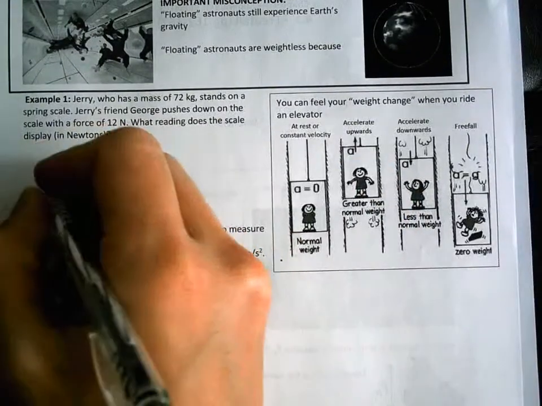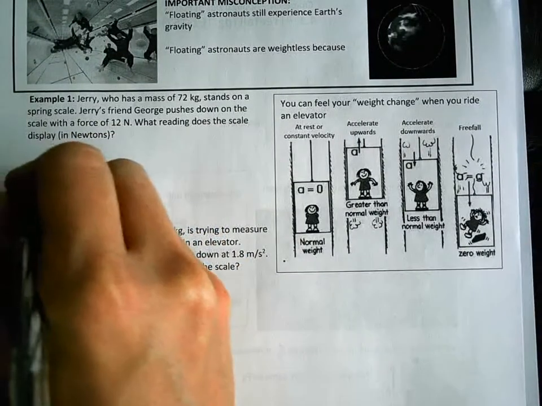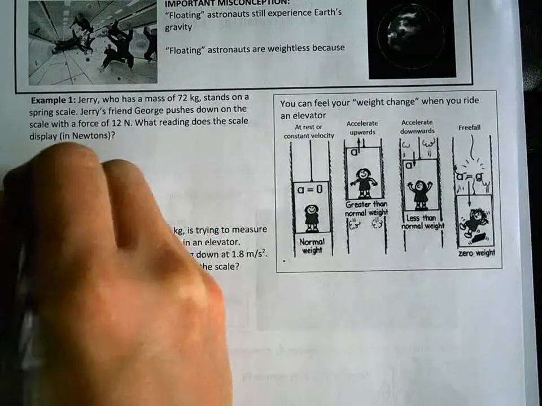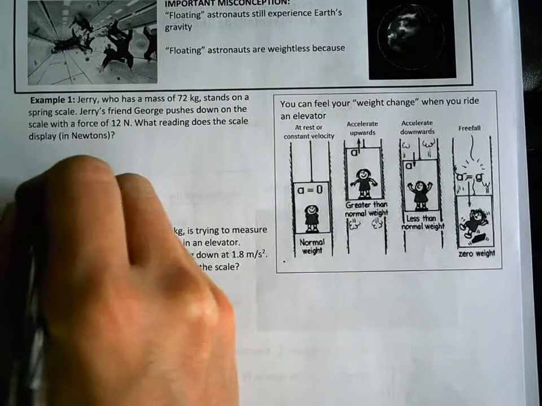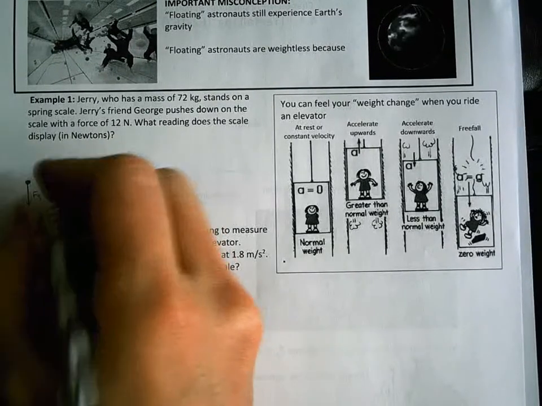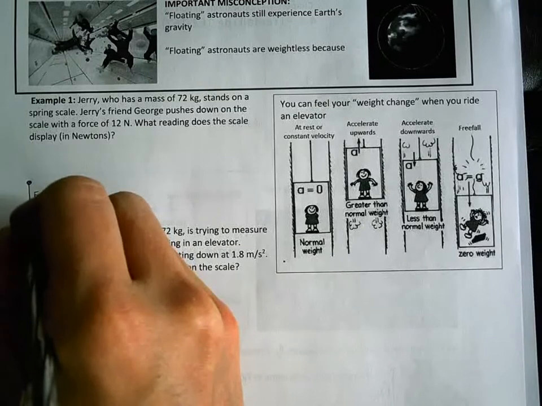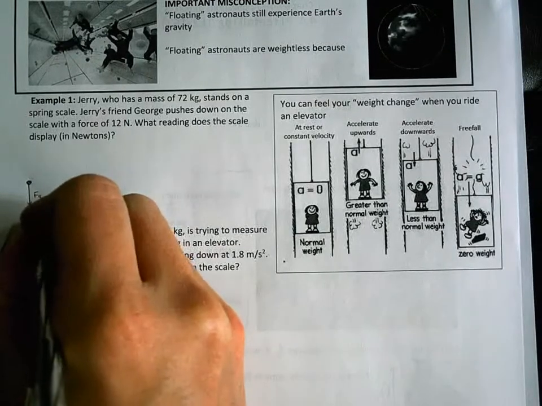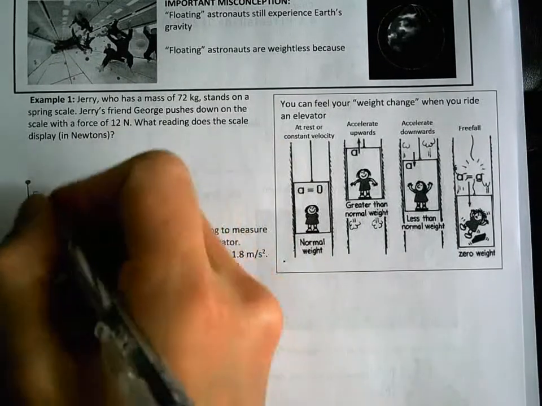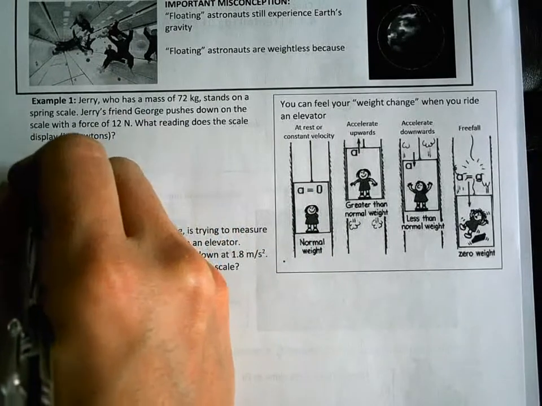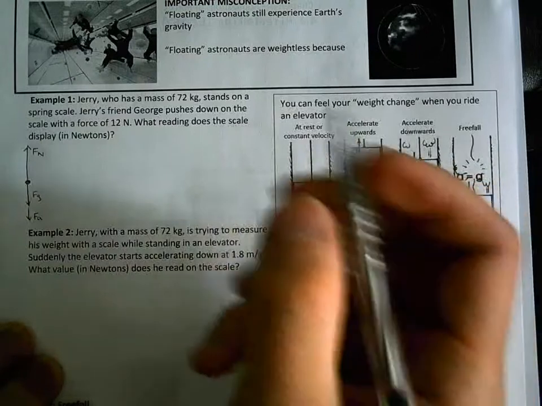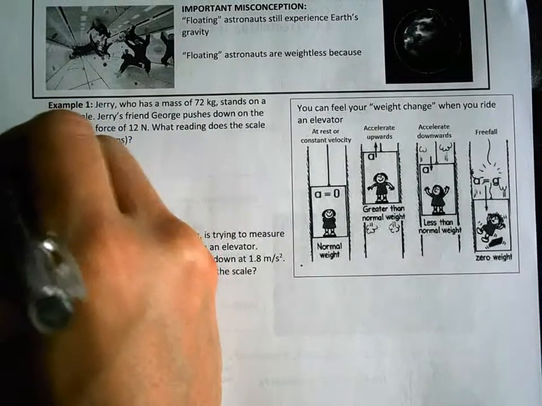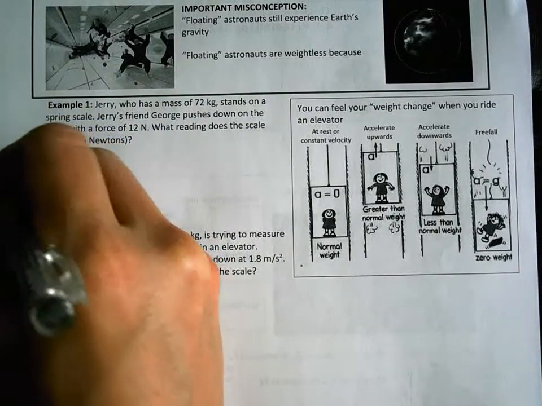So if we want to draw a free body diagram of the scale, we have the force of gravity from Jerry, and we also have the force applied by George, and then there's some sort of normal force. So let's just make a note here for the scale.